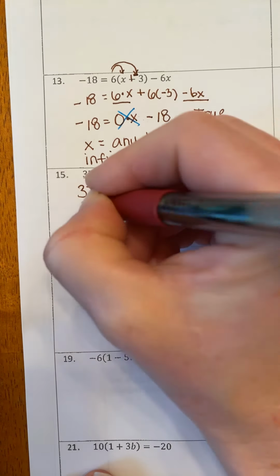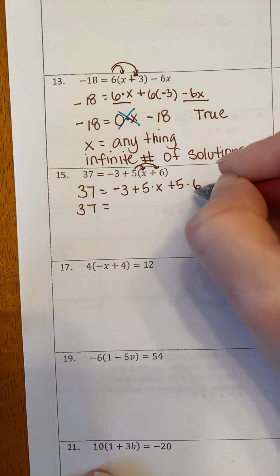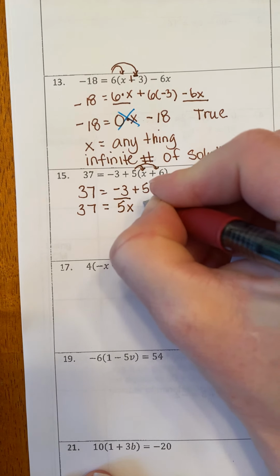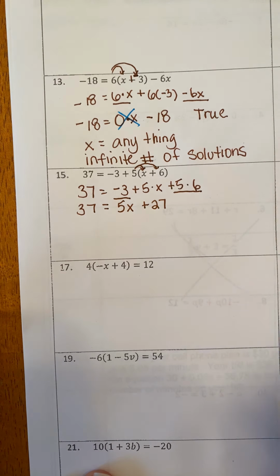Well, 5 times x is, of course, 5x. 5 times 6 is 30. And so I'm going to put together this 30 minus 3, and 30 minus 3 simplifies to be 27. So what I have here is 5x plus 27.